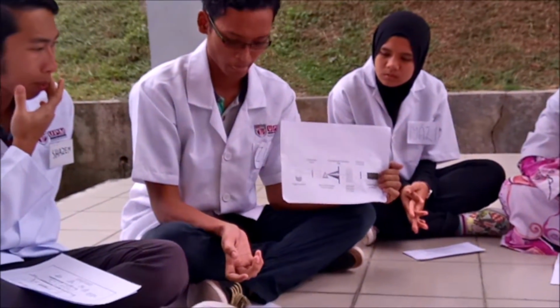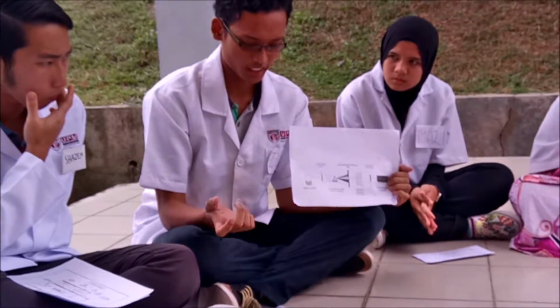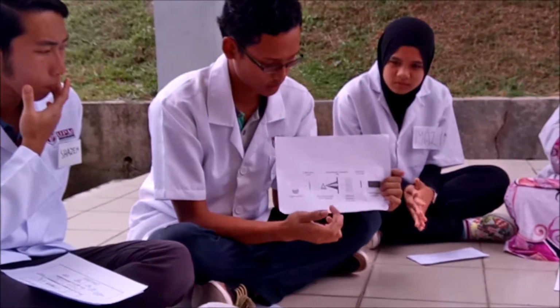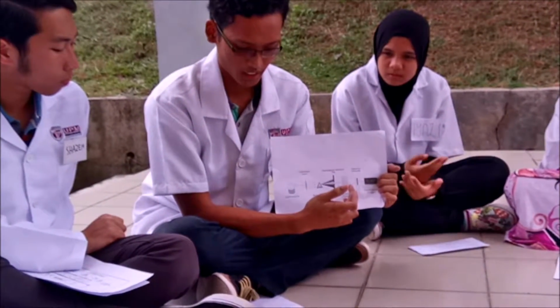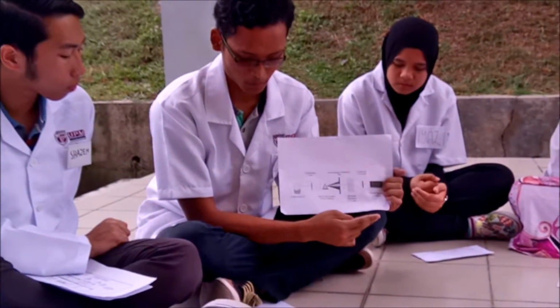So the last part will be the detector. It will detect the light. This detector is made up of a photocell. There are two types of photocell commonly used: the photomultiplier and the silicon photodiode. So I think that's all for my part.